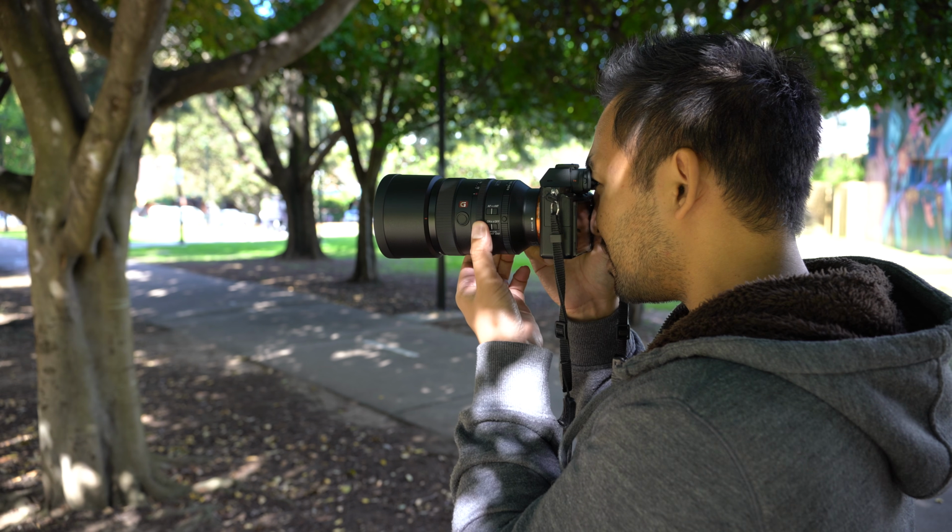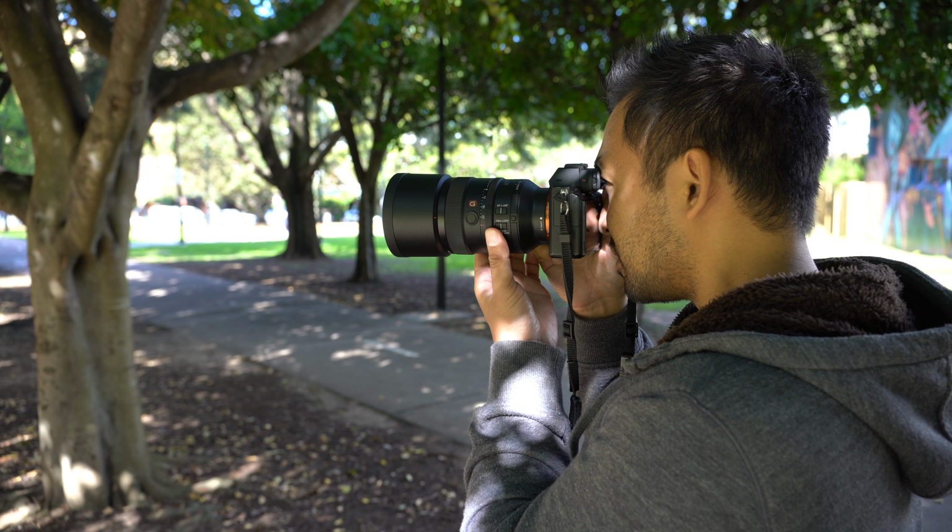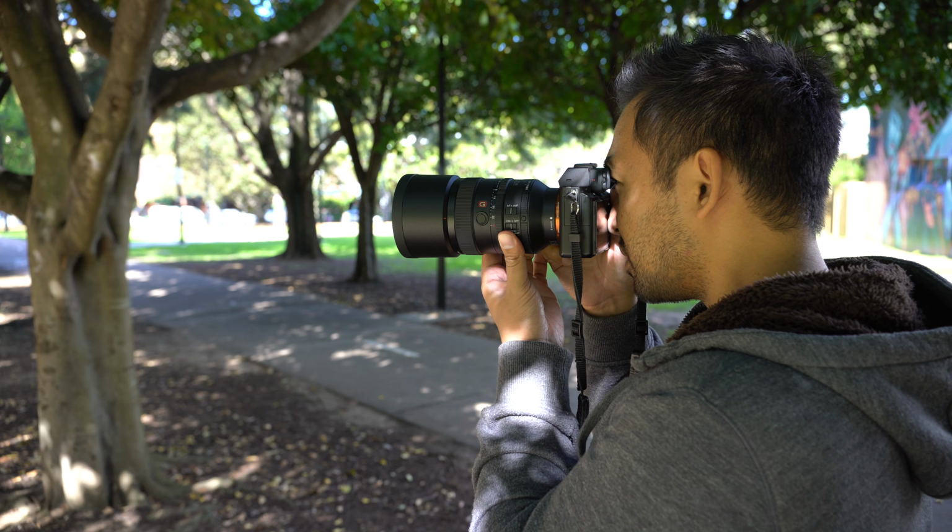The stabilization worked very well while shooting with it, and can also be handy for video purposes if you're standing still. Compared to other lenses, this lens did well with regard to focus breathing. It's still noticeable, but from what you can see, it's not too severe.